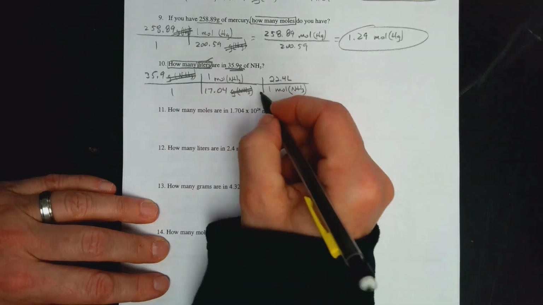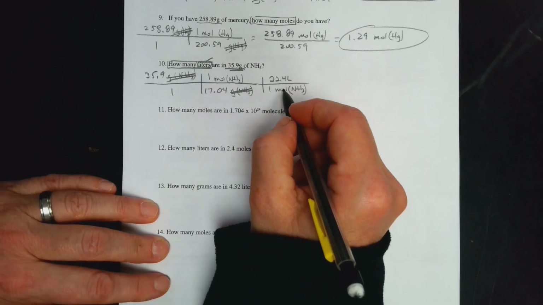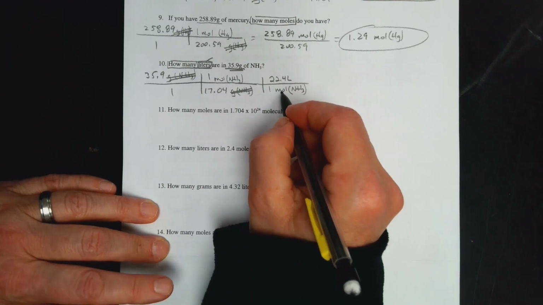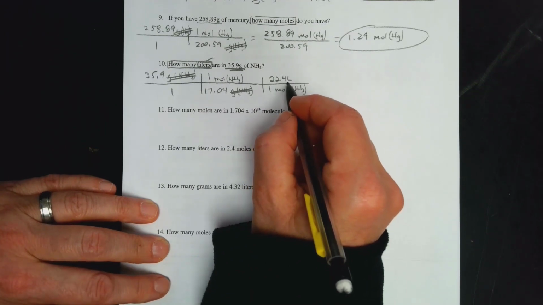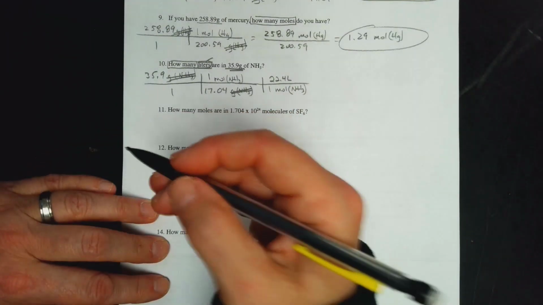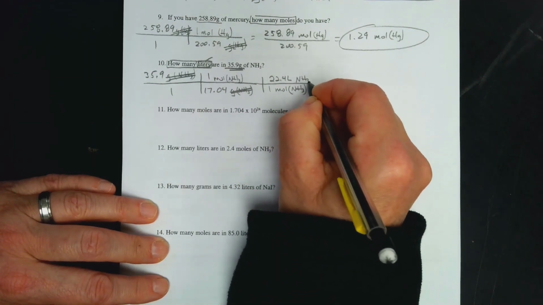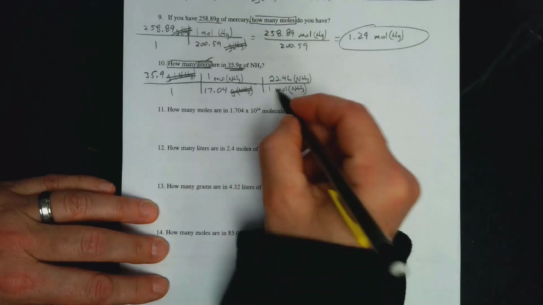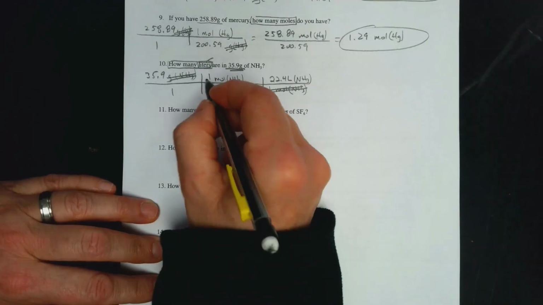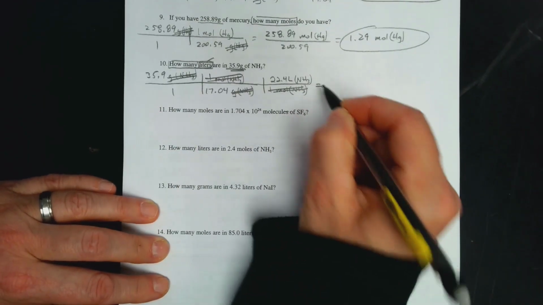That means whatever gas I have, if I have 1 mole of it, it's going to occupy the space of 22.4 liters. And that's going to be NH3. So now I can go ahead and cancel my 1 mole of NH3 here and 1 mole of NH3 here.